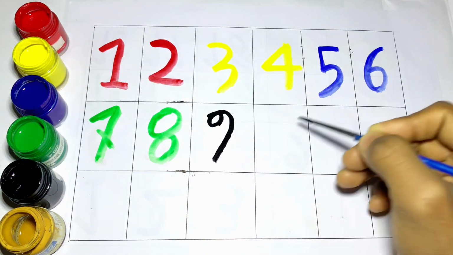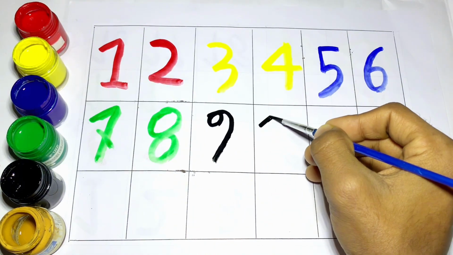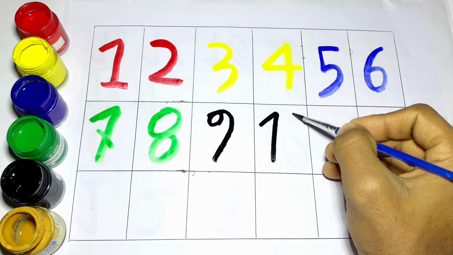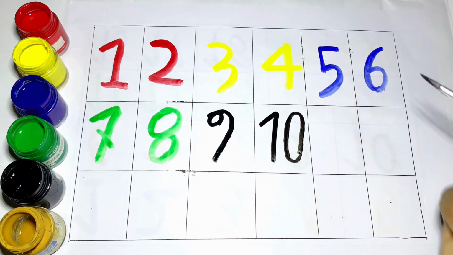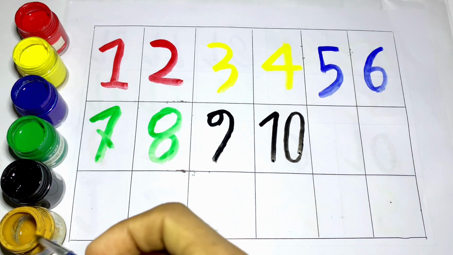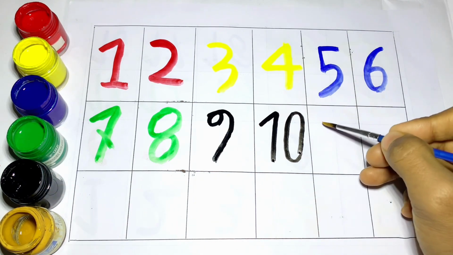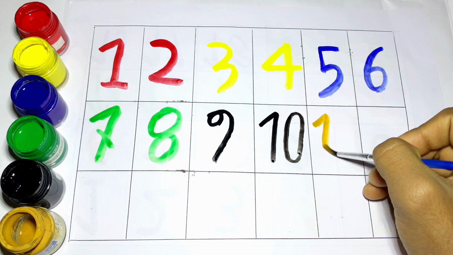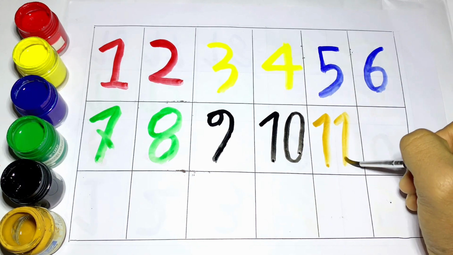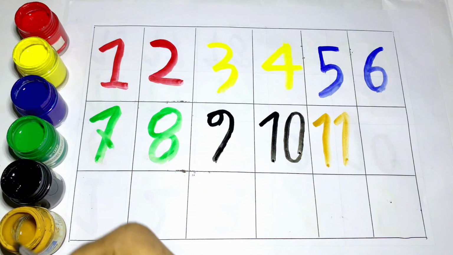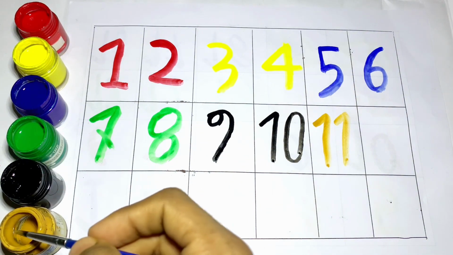N-I-N-E, 9. 10. T-E-N, 10. The number 10. Kids, now draw 11. The number 11, and use yellow ochre color. Kids, again use yellow ochre color and draw 12.